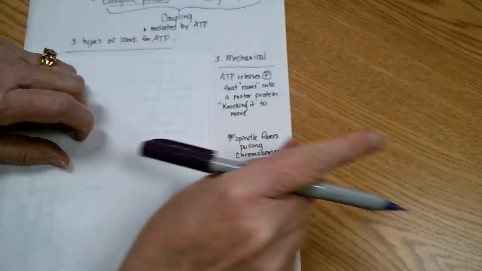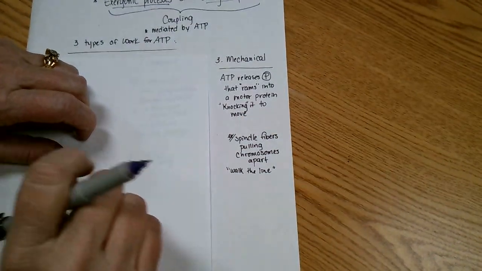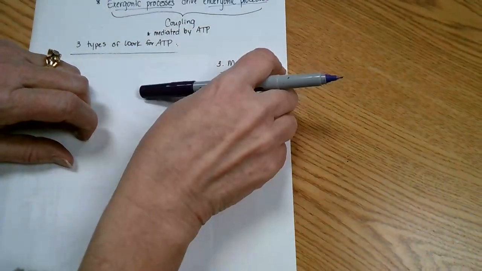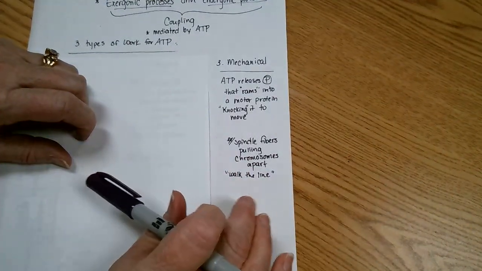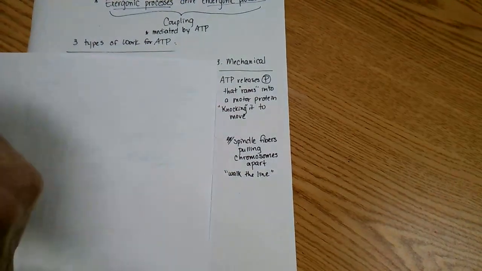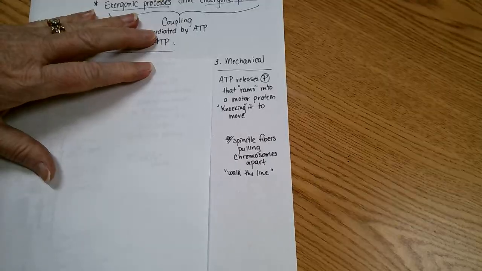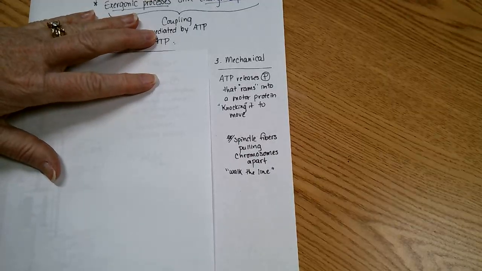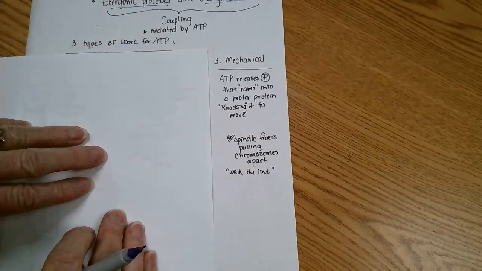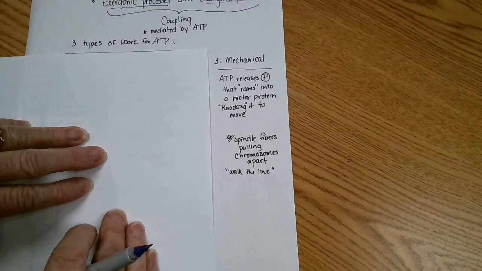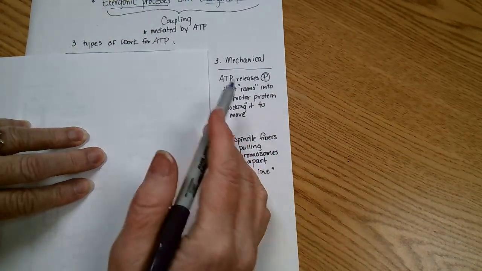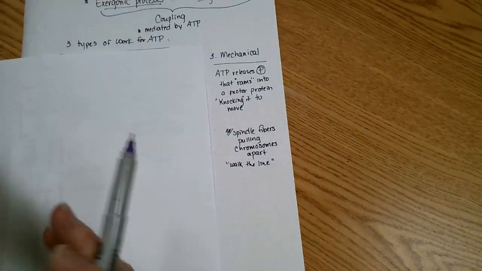Boom, boom, boom, boom, phosphorylating, and it makes them walk the line. And the line that they're walking is actually a microtubule, and they're pulling the chromosomes apart with them. It's like these little guys that are walking on a tightrope, and somebody keeps bumping into them. They've got to be like, whoa, stay on the tightrope, stay on the tightrope. It's a fascinating thing. And this is how your muscles also contract.